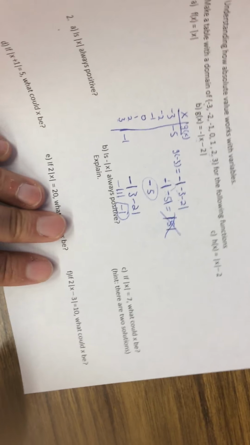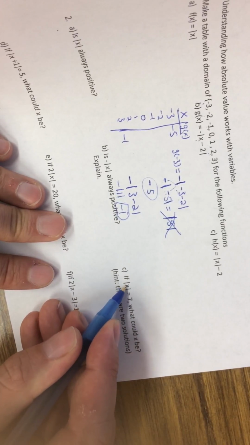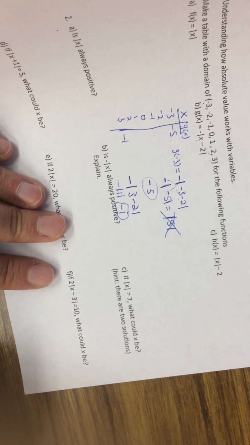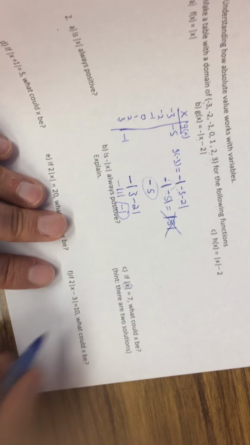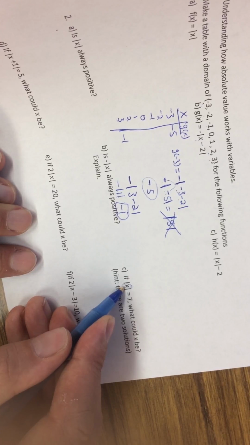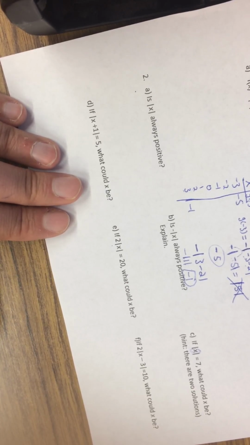We should be able to make our table. Okay. I think I'll do letter C for you, and I'll look at it 2 ways. If the absolute value equals 7, what could x be? Well, this is saying the distance away from 7, and I'm not going to do this one. I'm going to do this one instead. I like this one better.